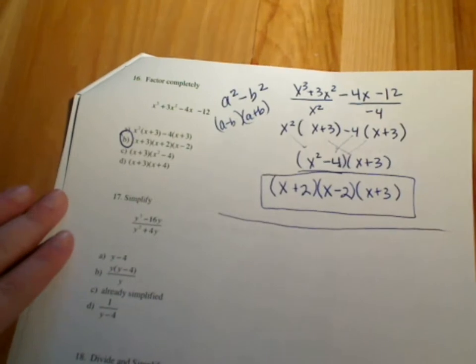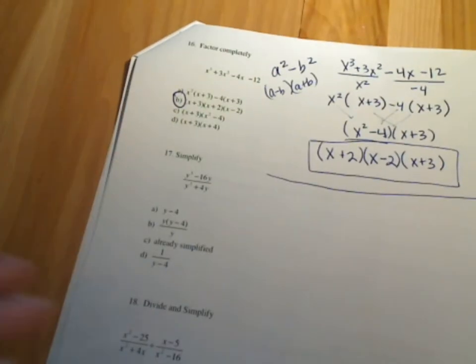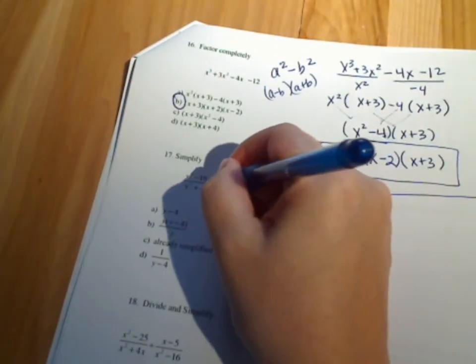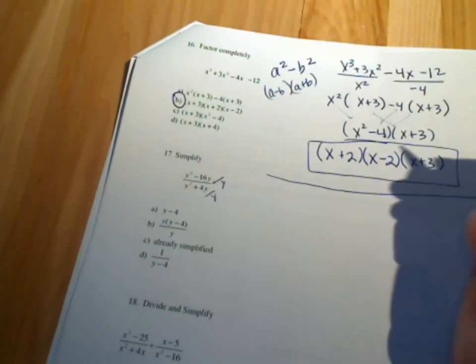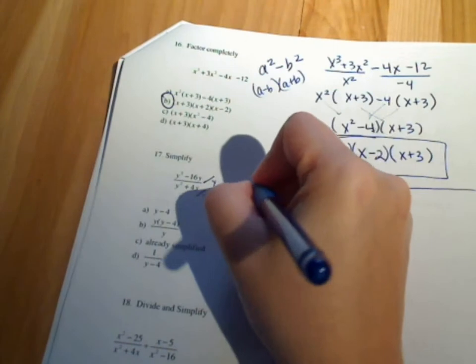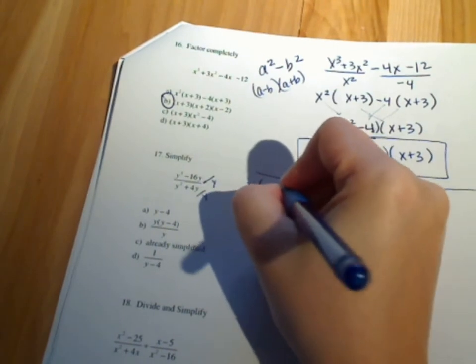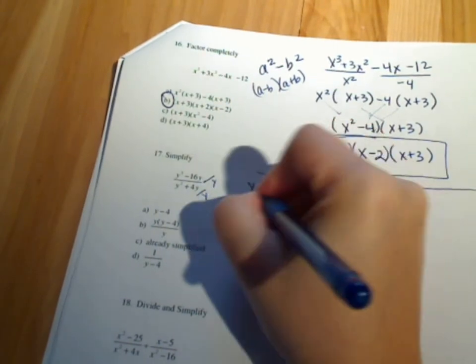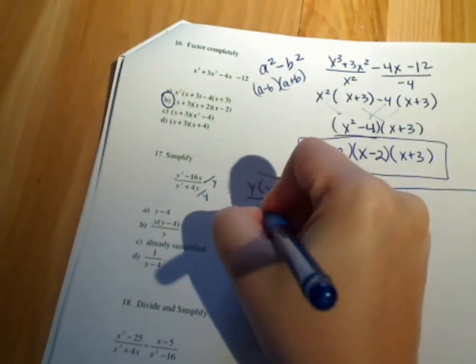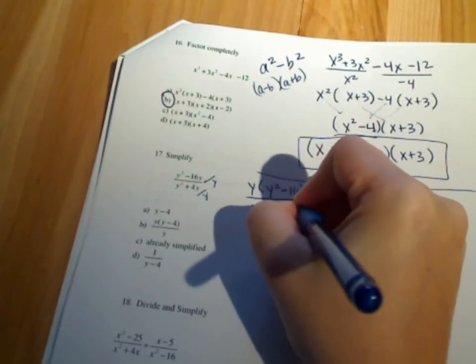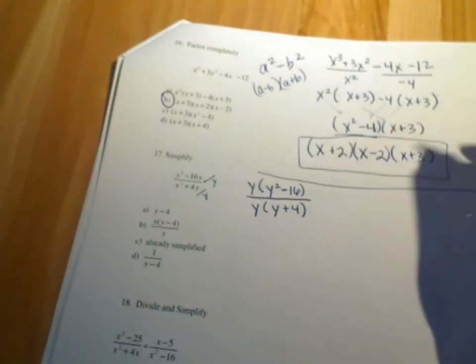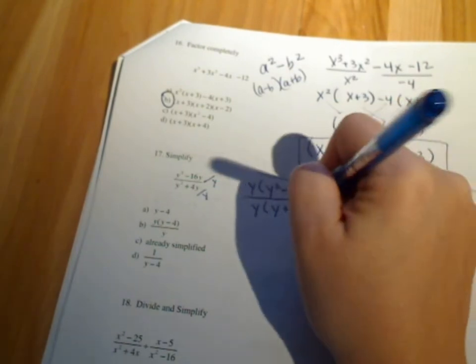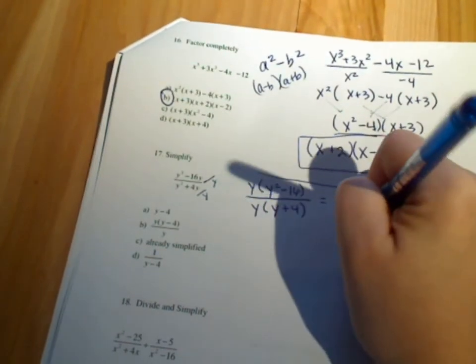Number 17 is a case of factoring again. I'm going to factor the top by taking the GCF of y out, and actually the same thing on the bottom. So on top I have y, and then I have y squared minus 16 over y taking out, so I have y plus 4. Well, the bottom doesn't factor anything anymore, so it's like it is.